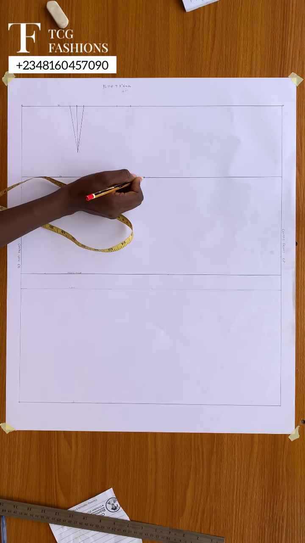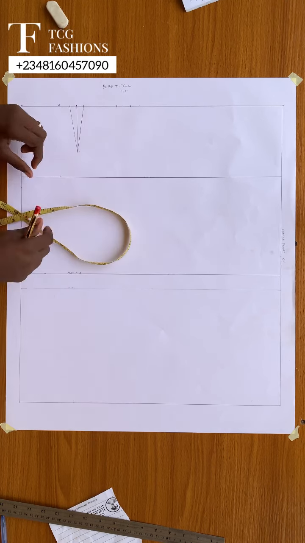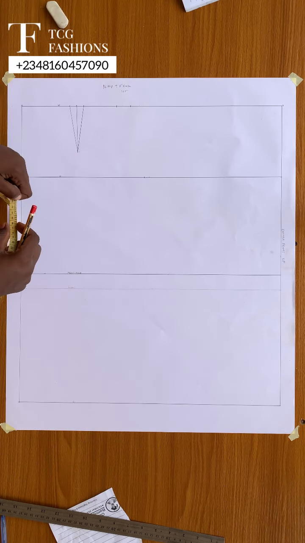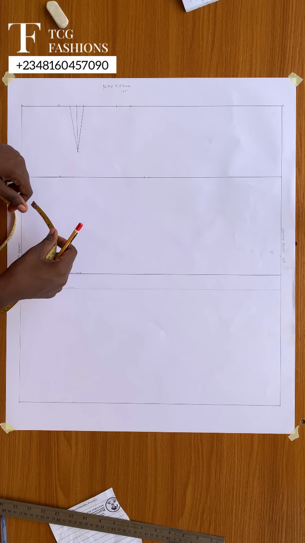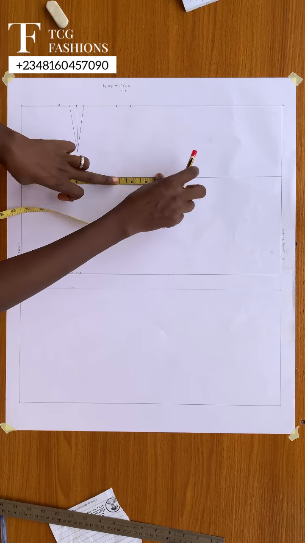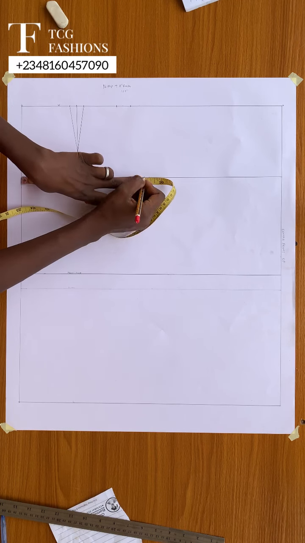And this is the end of the hip. Okay, so let me go over the hip again. The hip is 35 divided by 4. That gives me 8.75. Are we together? So I've already marked 8.75.